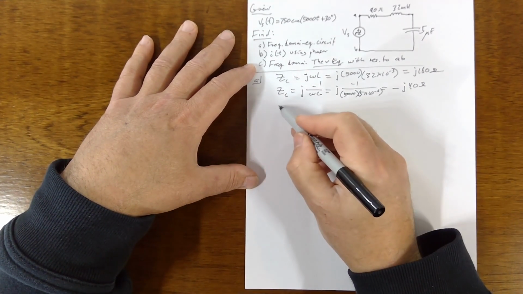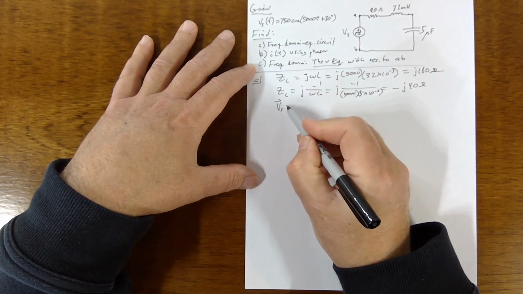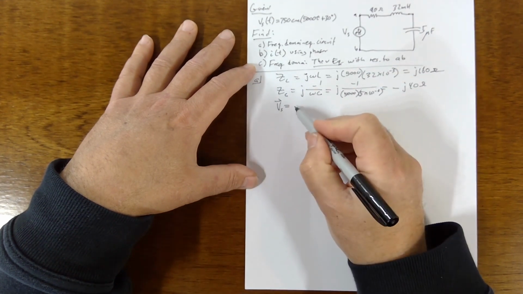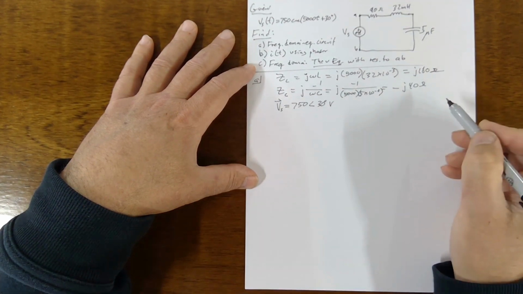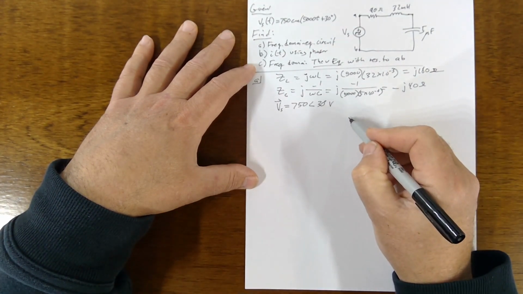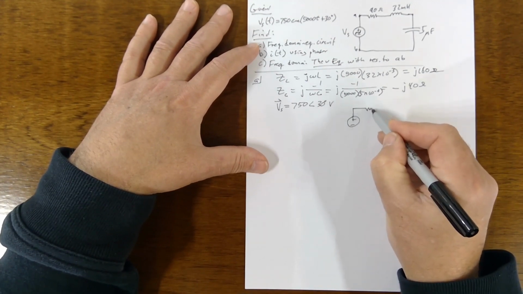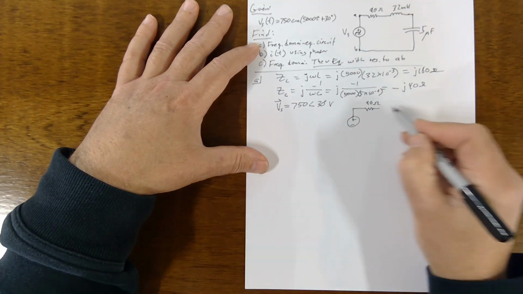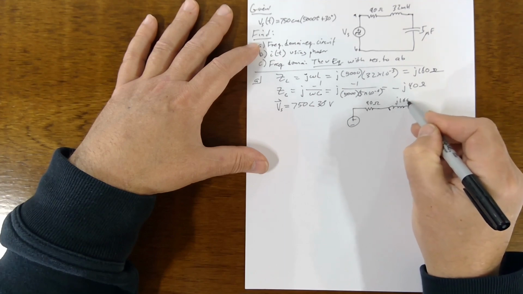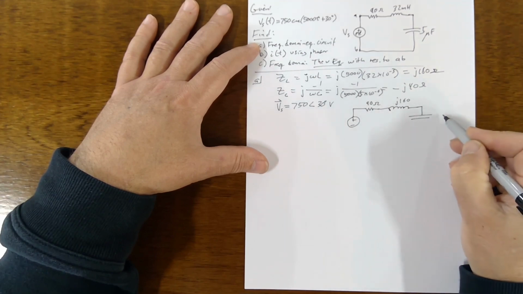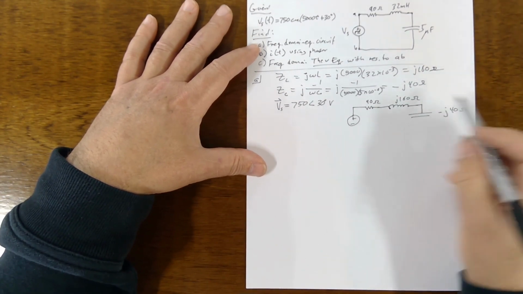And for V, we can convert our time domain voltage signal to a frequency domain phasor. 750 is the peak, and the phase shift is 30 degrees, in volts. So the frequency domain circuit is going to be the 90 ohm resistance, which just comes straight across and doesn't change. But the inductor becomes j160, and the capacitor becomes minus j40 ohms.